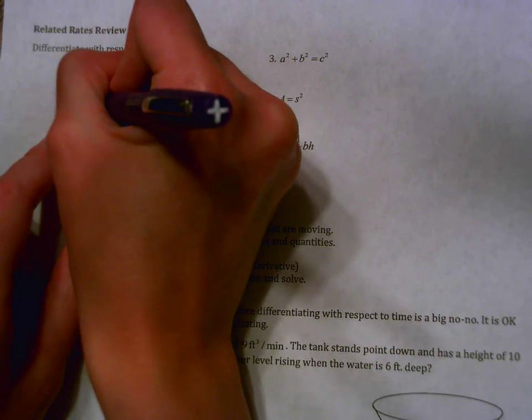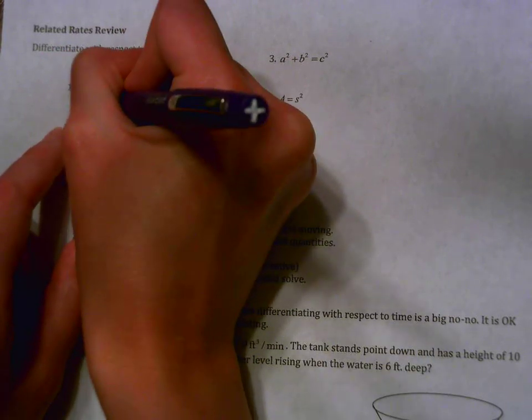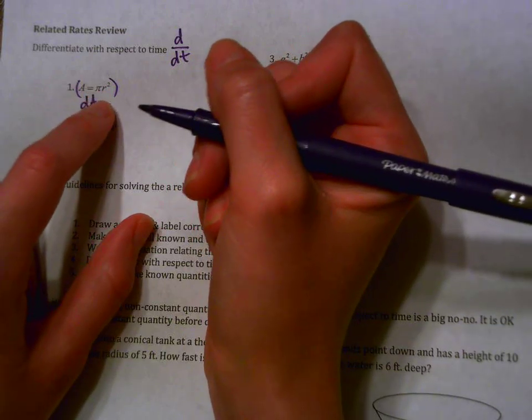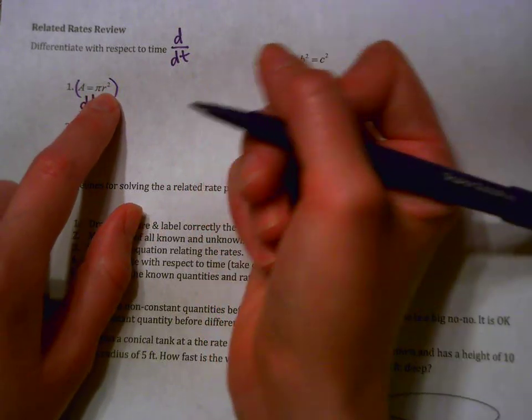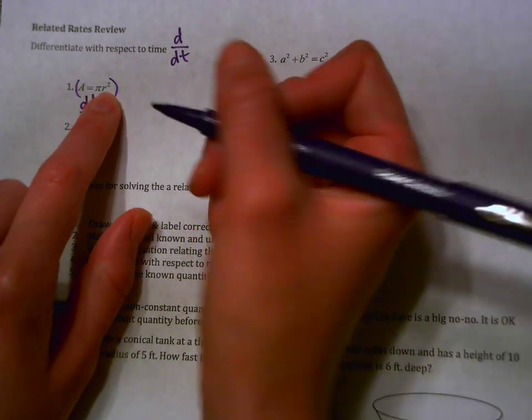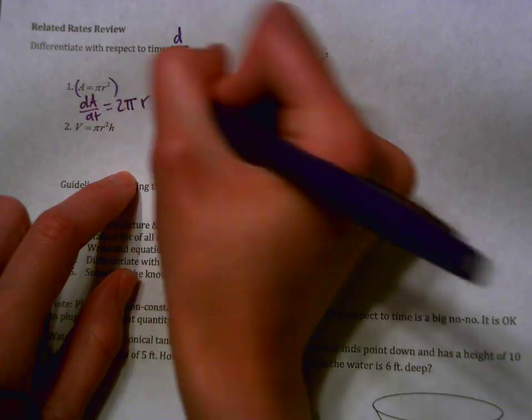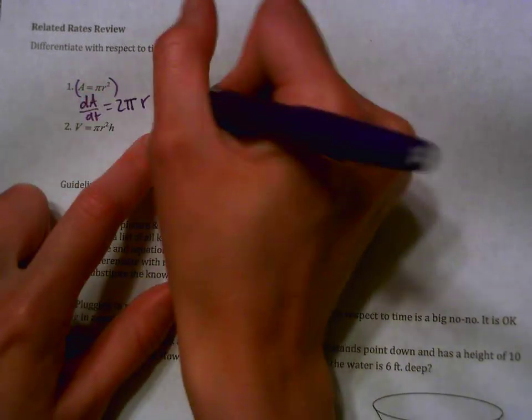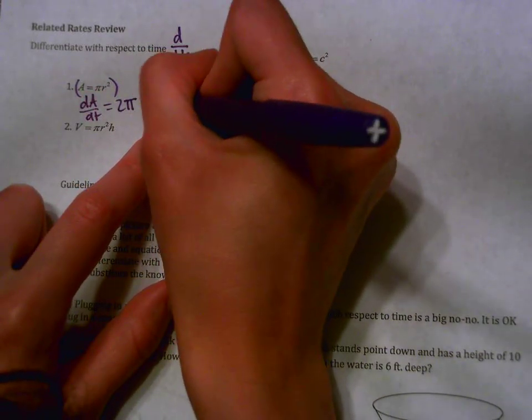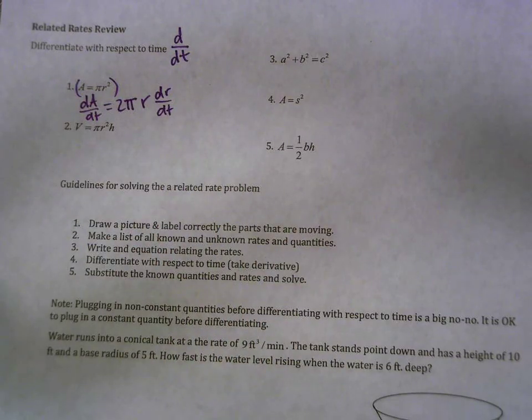equals, you have to remember that pi is a number, so the one variable over here is r. So we're going to take the derivative, you bring the 2 to the front, multiply it by the pi, you still have r to the power of 1, and then you have to write dr dt. So that would be the first one.